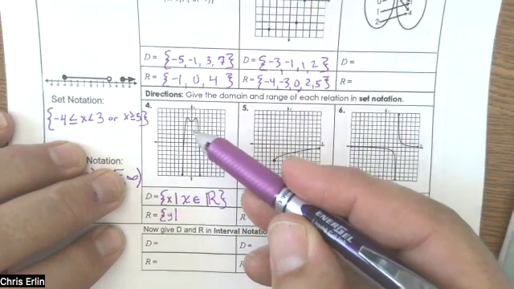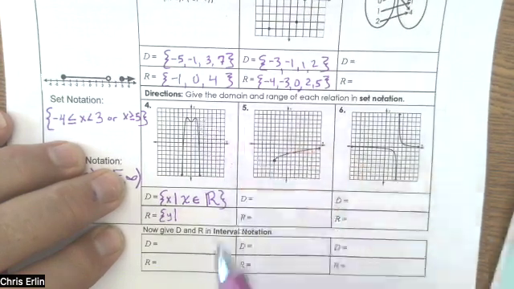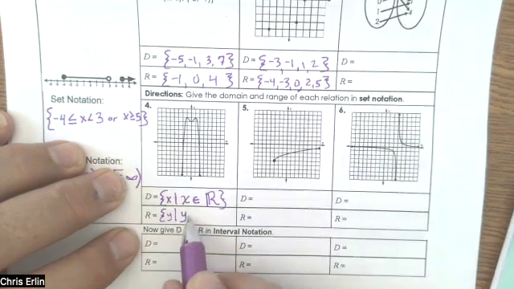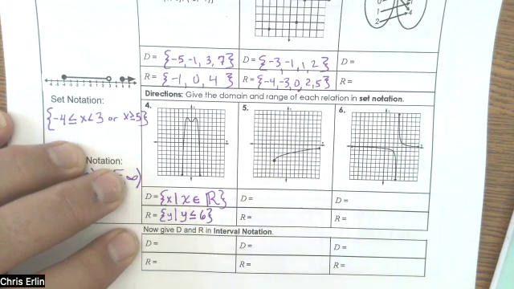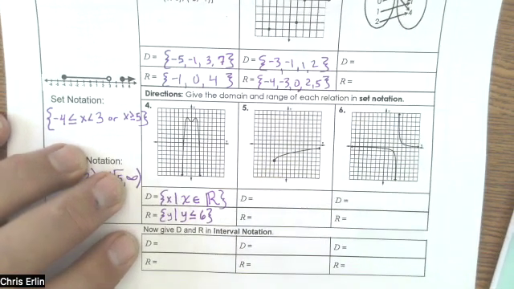It goes up to 1, 2, 3, 4, 5, 6. So we can easily express it as y is less than or equal to 6. Y such that y incorporates the values less than or equal to 6.